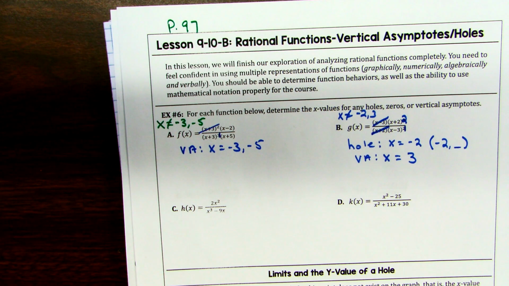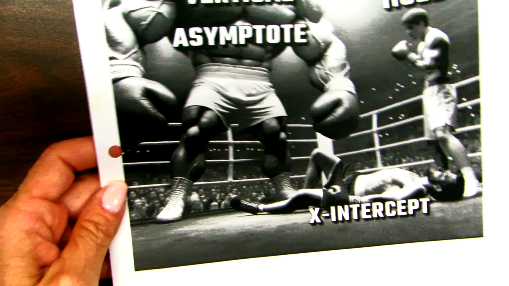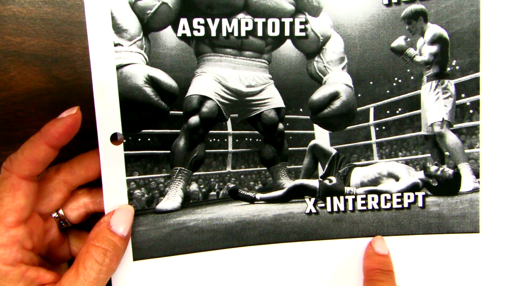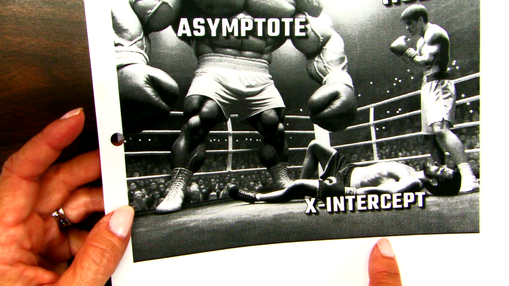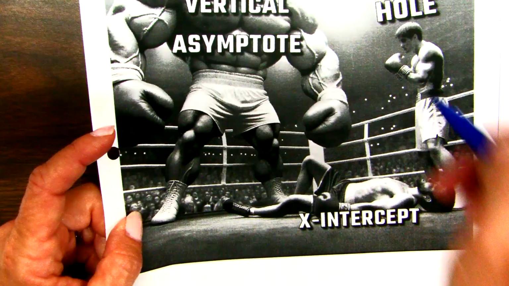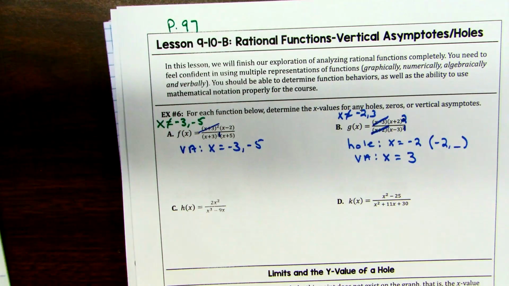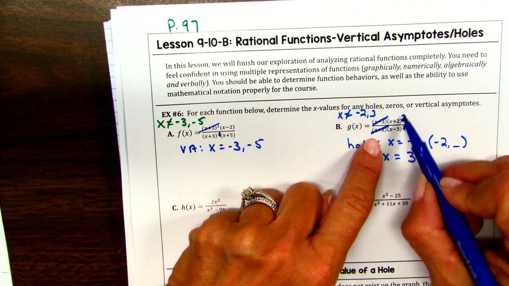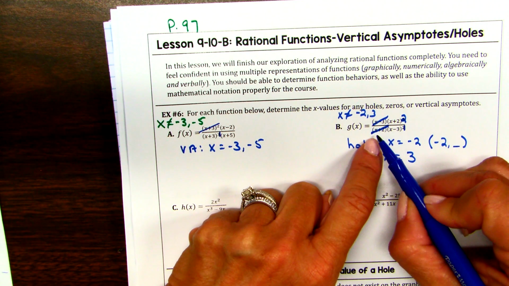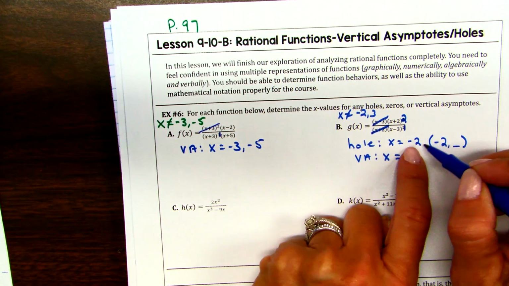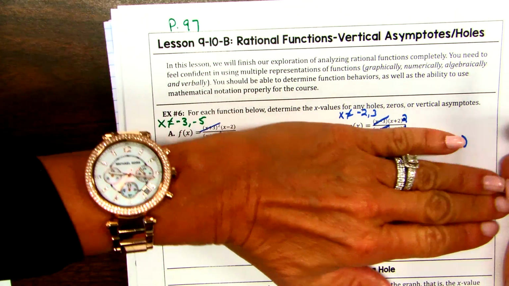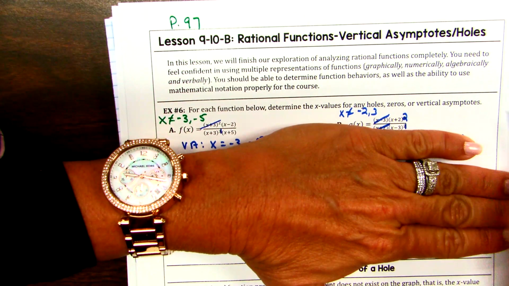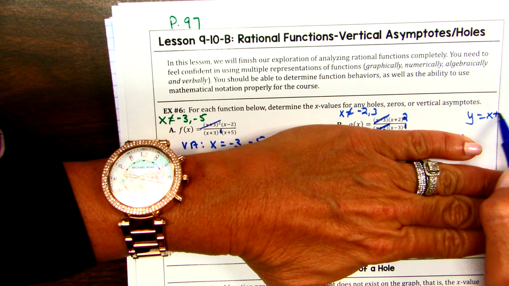I just want to remind you of that here. Also, this is a good chance to tell you about x-intercepts. X-intercepts come from the numerator. Any x's that are in your numerator are going to give you an x-intercept, unless they were a hole or a VA to begin with. So look, see how we canceled some of the x plus 2's with this x plus 2, and that created a hole at x equals negative 2? Well, let's pretend we didn't have any of that, and I just gave you y equals x plus 2 as my problem.